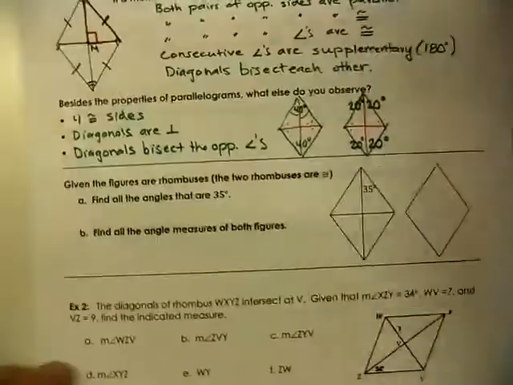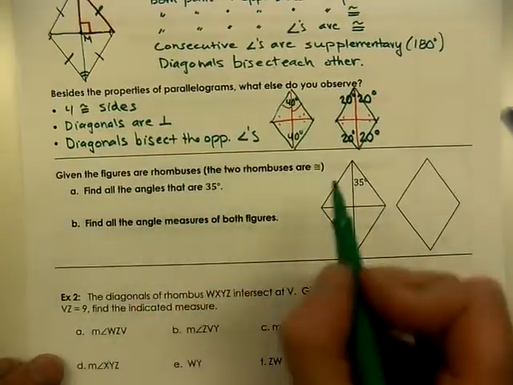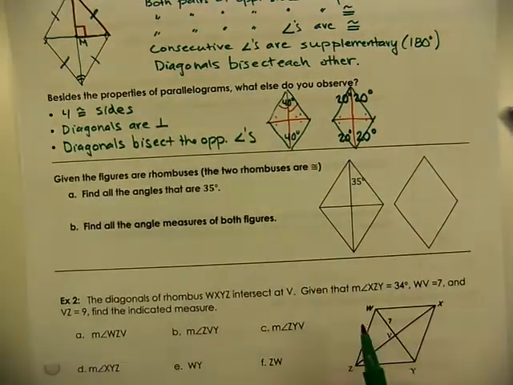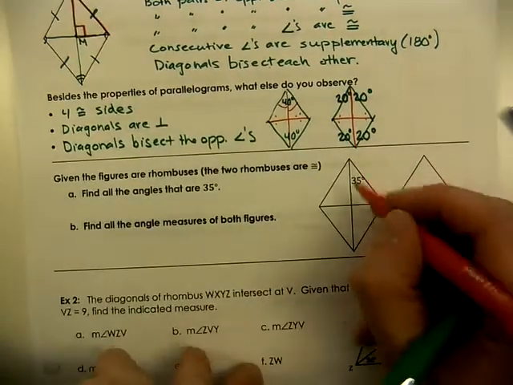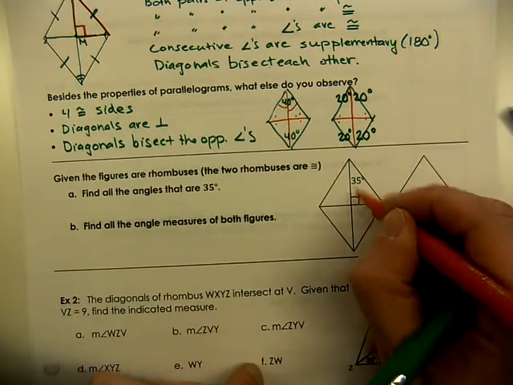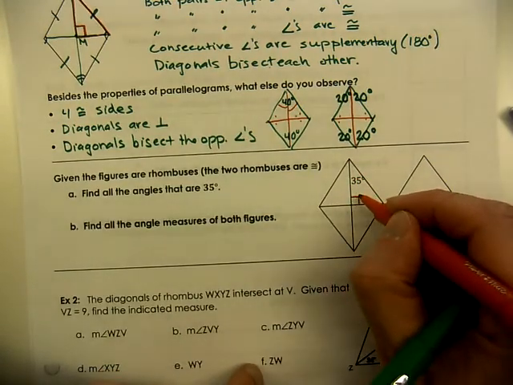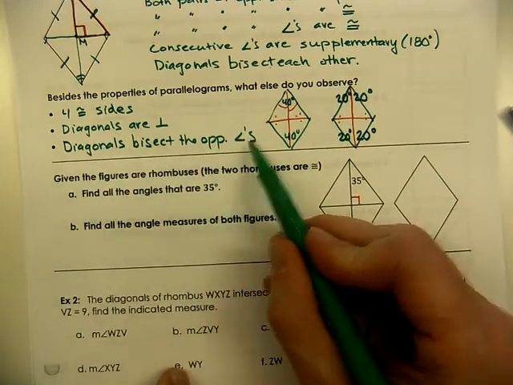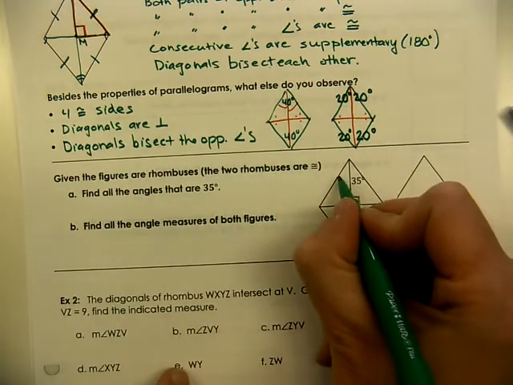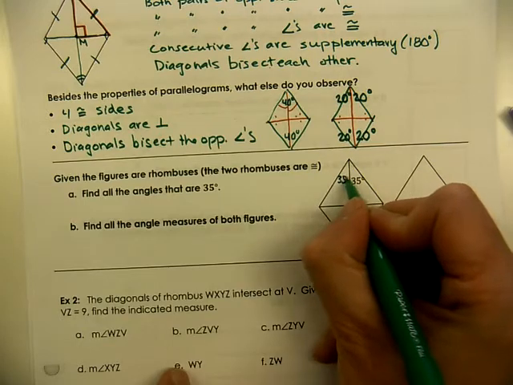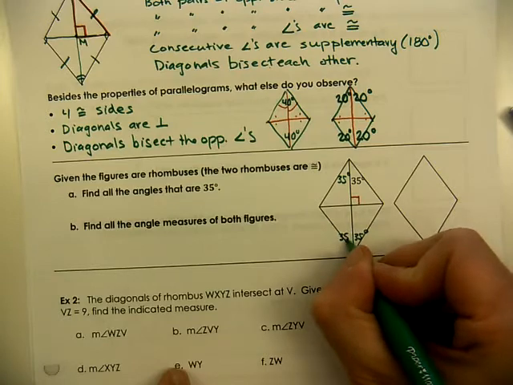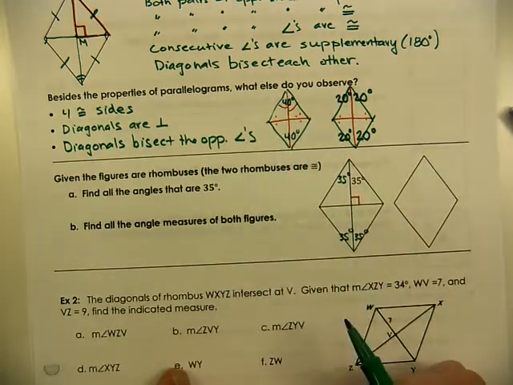So let's see what the pattern is. Given that these are rhombuses and they're the same size, that means their angles will be the same size. We've learned that we have a right angle here because perpendicular lines form a right angle, and that's one of our features. The diagonals are perpendicular. So we'll come back to that triangle in a moment. We learned that the diagonals bisect opposite angles. So this is the right half. That means the left half of the top angle is also 35 degrees. So again, this is also 35 degrees and 35 degrees on the bottom. That's the pattern we just saw previously.